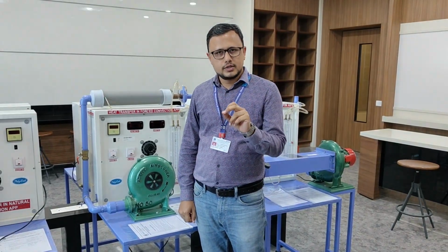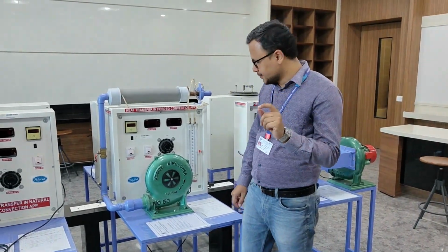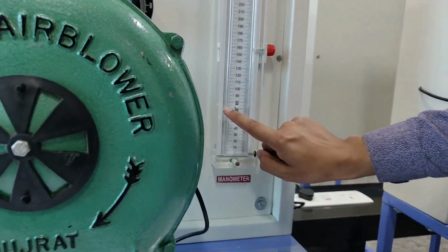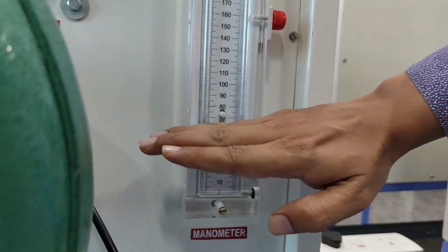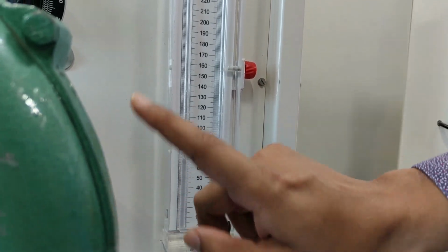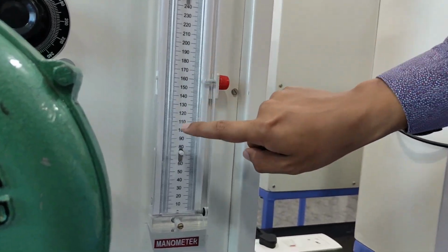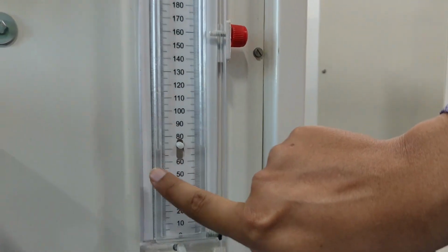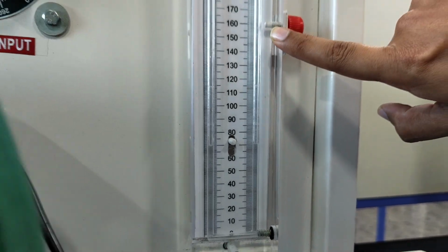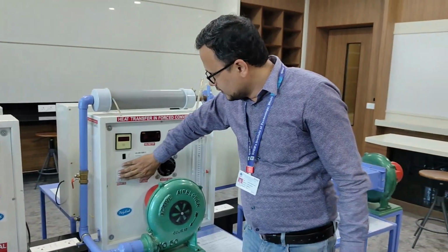So now we have understood the setup components. We will switch on the setup. Before that, you should notice one thing, that in this manometer, both left limb and right limb, they will be showing same water level because the pressure is now atmospheric pressure in the left limb as well as in the right limb. Once setup will be started, once blower will be started, there will be lesser water level in the left limb and there will be more water level in the right limb. That we will observe once the blower has been started. So we will switch on the blower now.